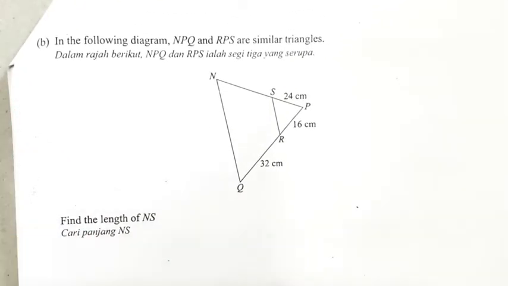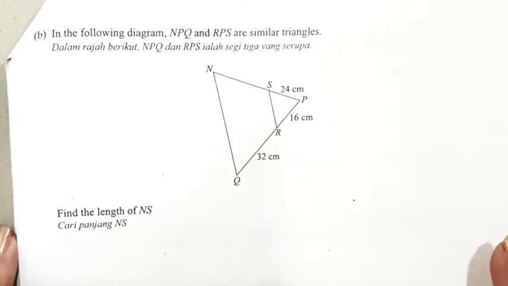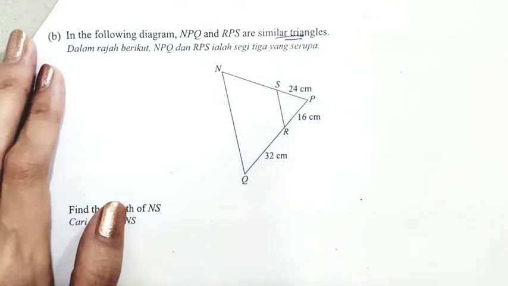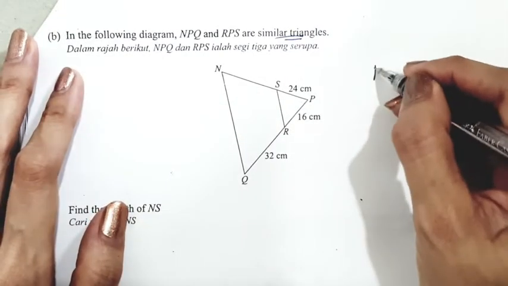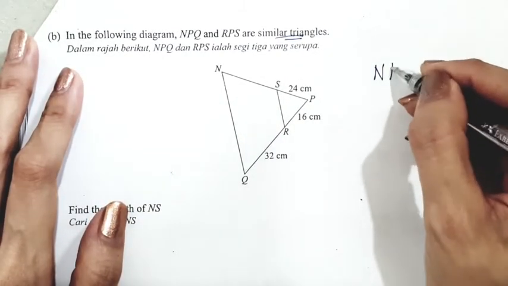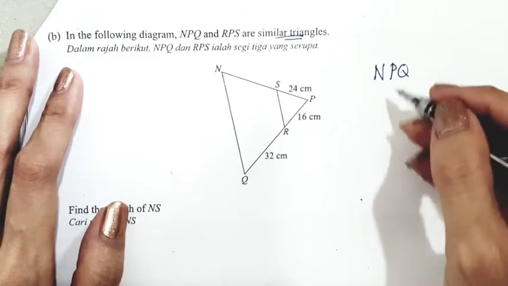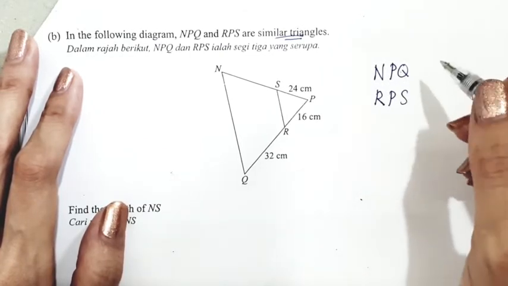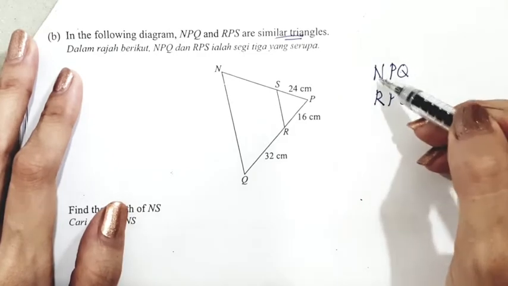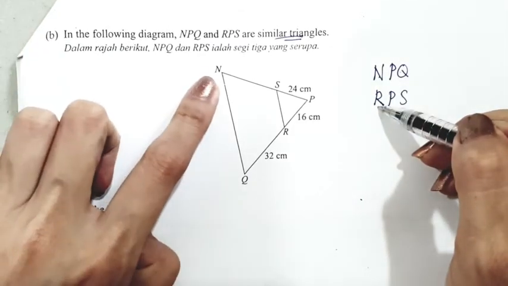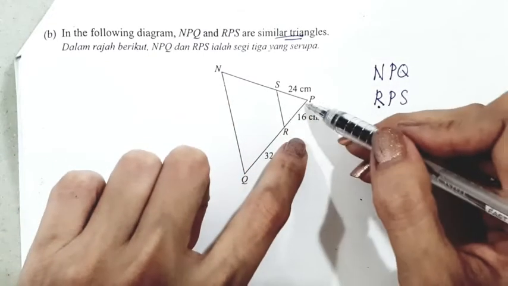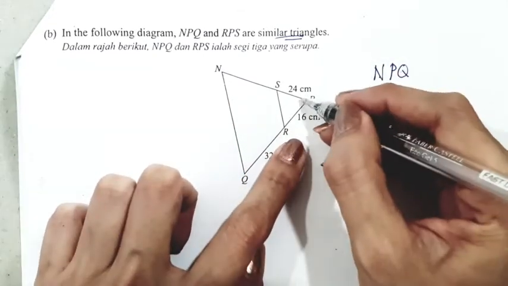All right, number 6B. In the following diagram, NPQ and RPS are similar triangles. Now, when you see similar triangles, this is the tip that I give you. Always write them side by side, up and down like this. Up and down, RPS, when it is similarity. This will show you that N corresponds to R, P corresponds to P. They share the same point P. Therefore, the angle must be the same.